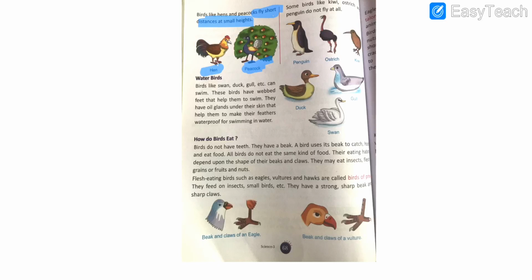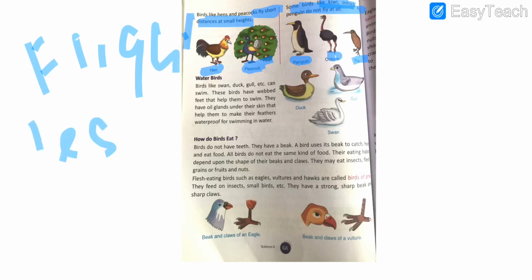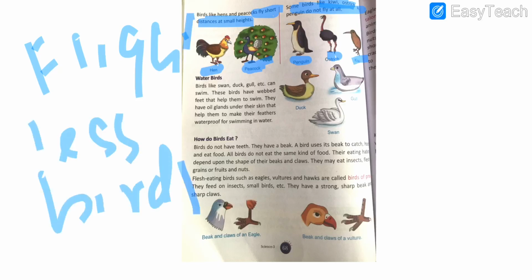Students, there are some birds like kiwi, ostrich, and penguin. You can see the pictures in your books. This is penguin, ostrich, and kiwi. These are the birds that actually do not fly. So these are called flightless birds. Why? Because they do not fly.